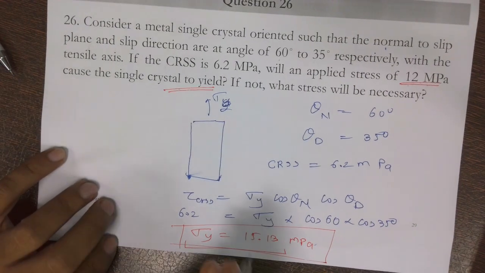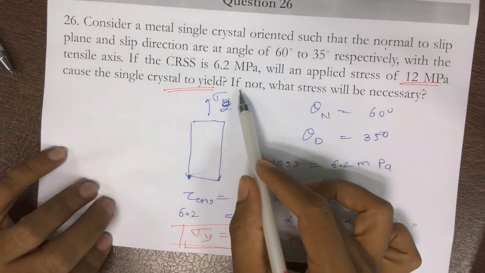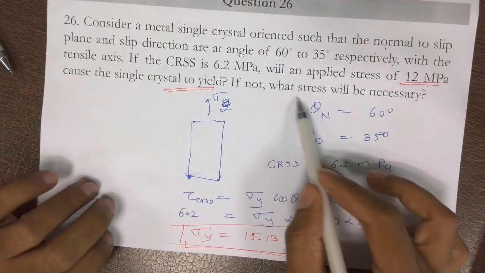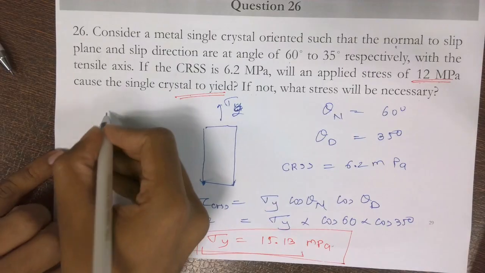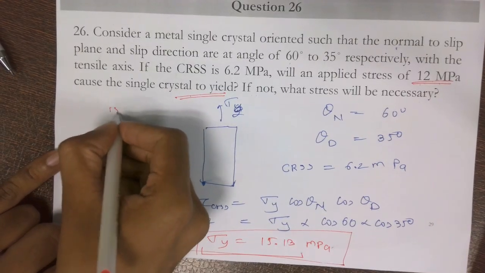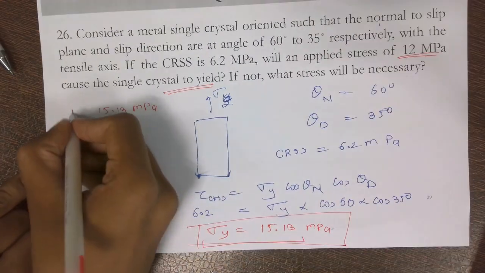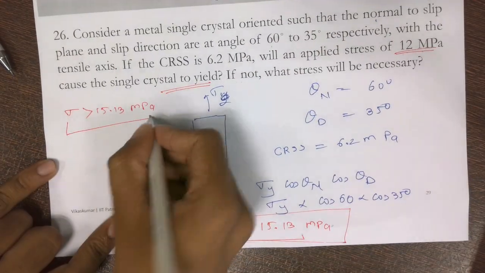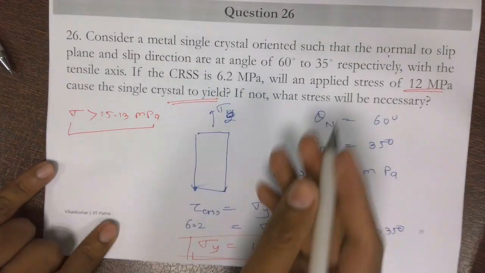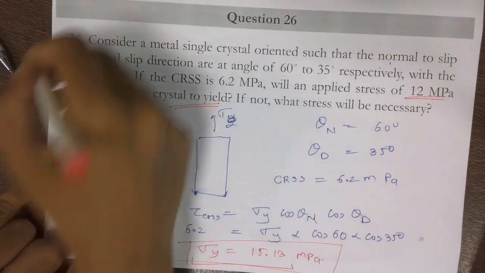The next question asks, if not, what stress will be necessary? Any stress greater than 15.13 MPa will cause yielding to happen, causing this material to undergo deformation. So with that, we have solved this last question.